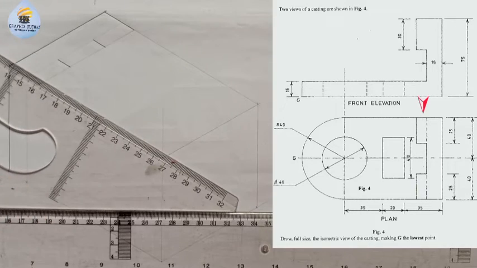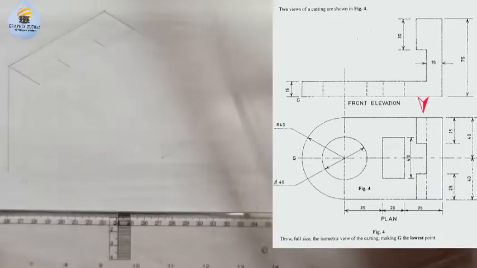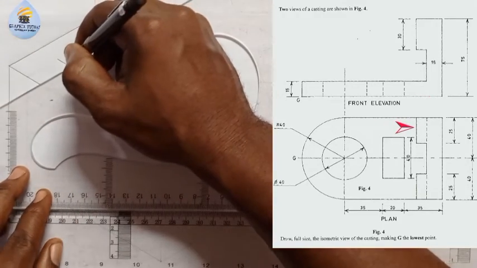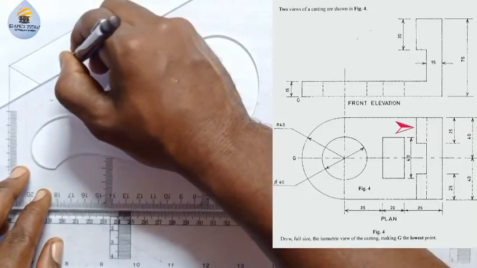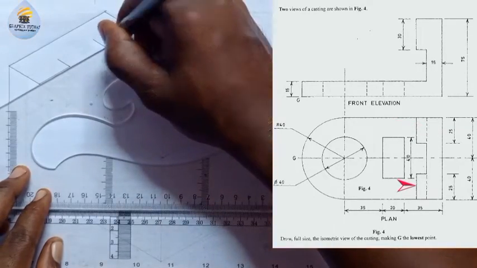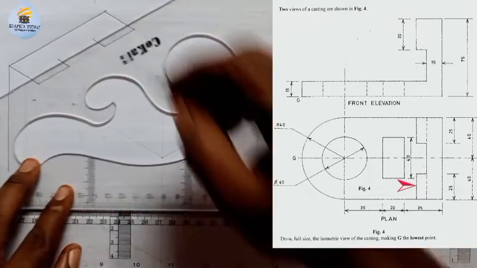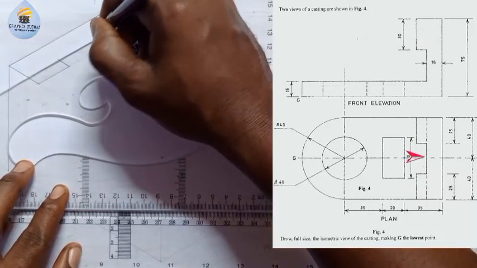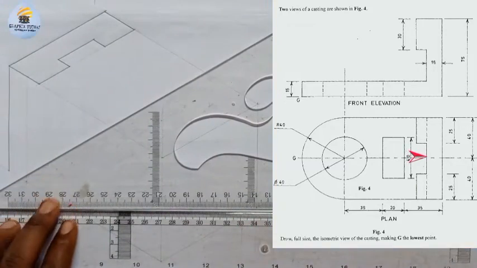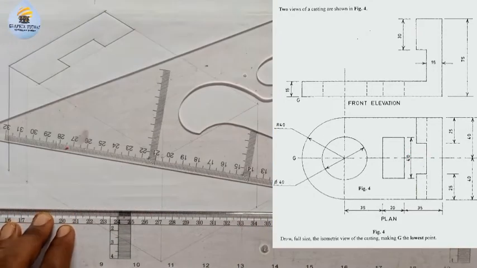Now the next thing is, I'll thicken here also. Also thicken here. Right, now also close here up this way. You can see that. And if you look at it, the depth here from here to here is given as 30.